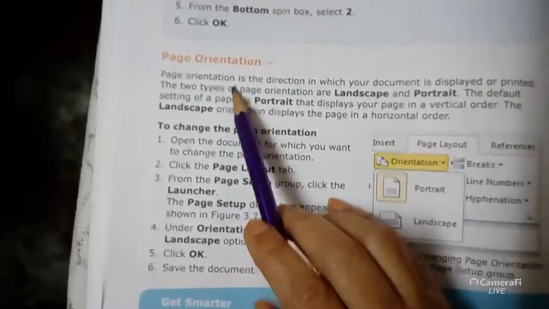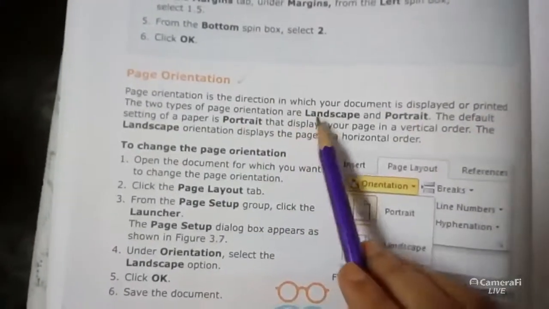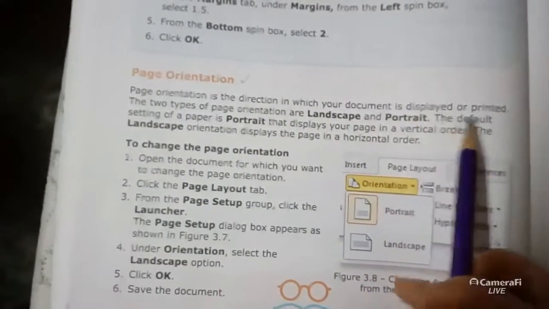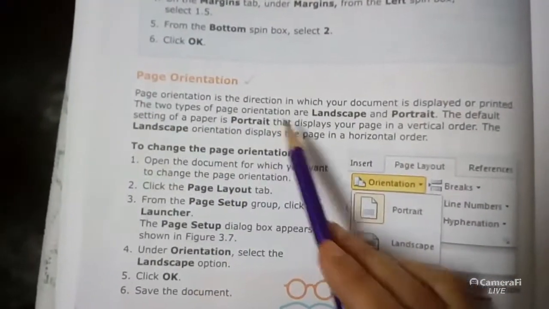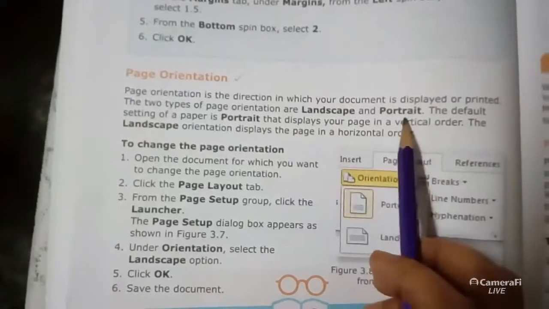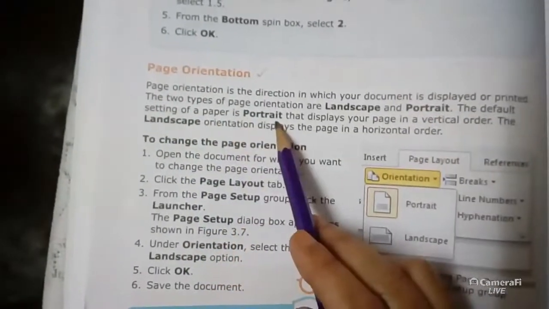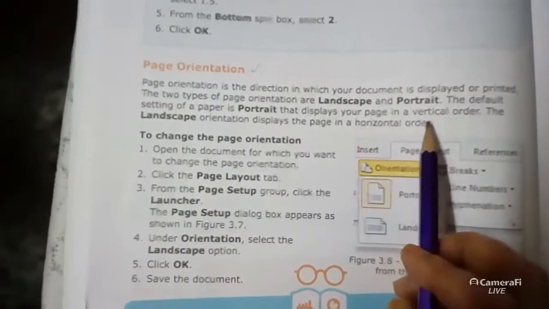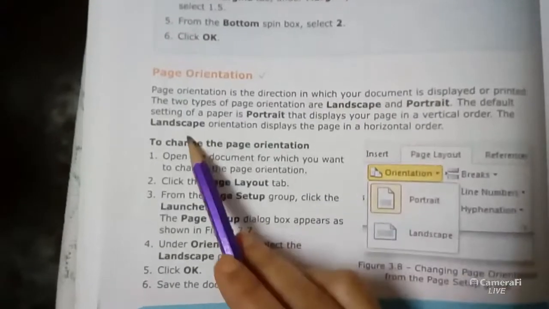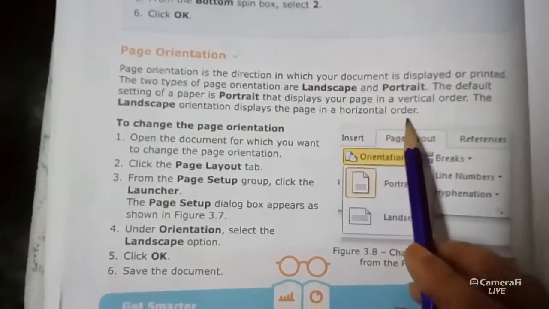Page orientation. Page orientation is direction in which your document is displayed or printed. The two types of page orientation are landscape and portrait. The default setting of a paper is portrait, that displays your page in a vertical order. The landscape orientation displays the page in the horizontal order.